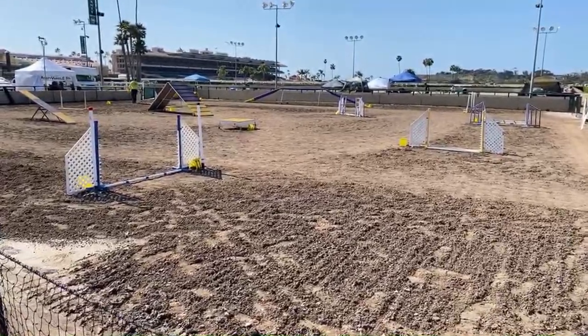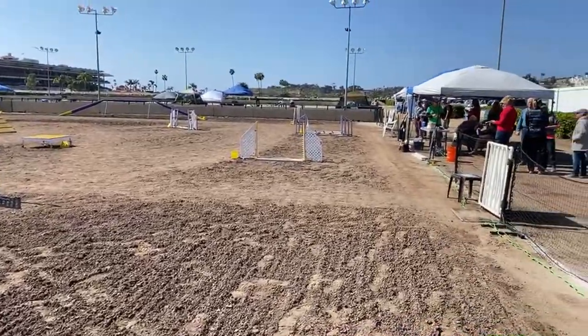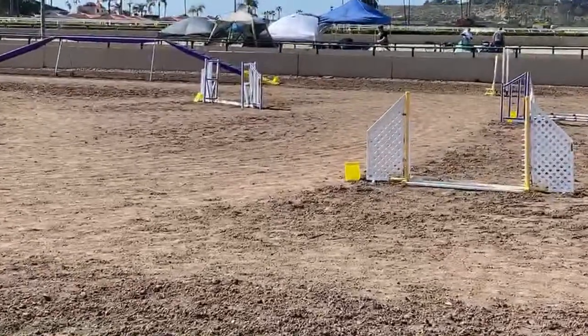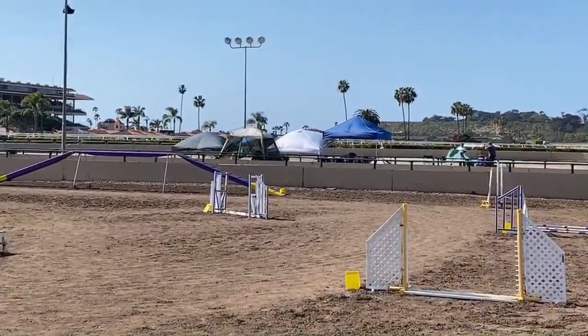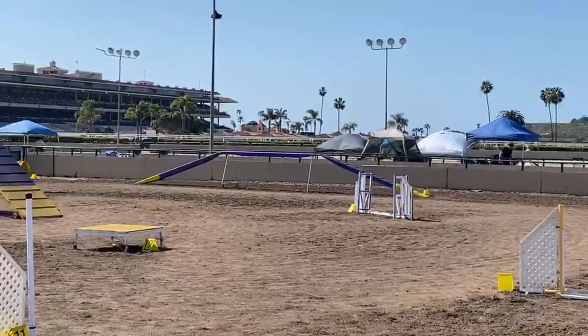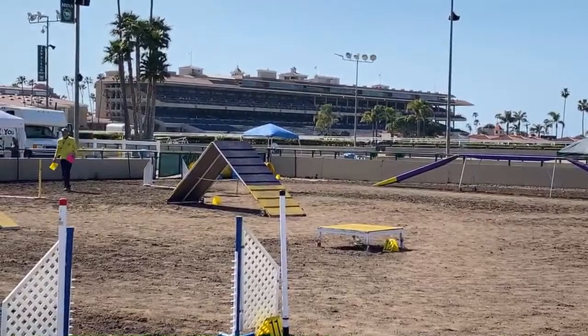You see the dog walk. It looks like a long plank. Yes, that's the dog walk, this thing over here. And then you see the A-frame in the middle. That's another contact obstacle.